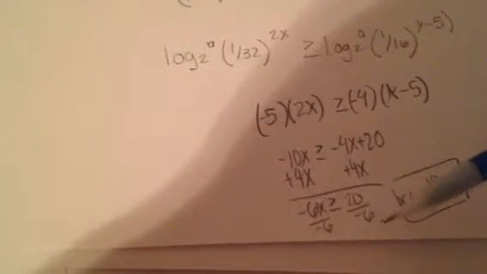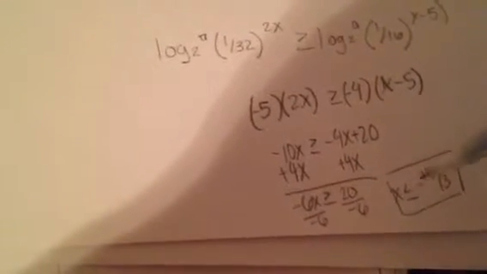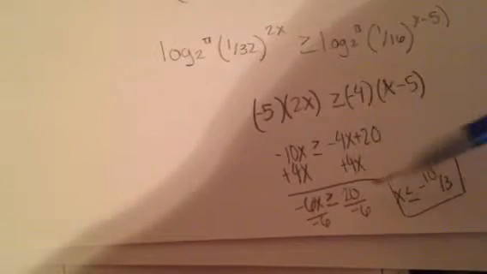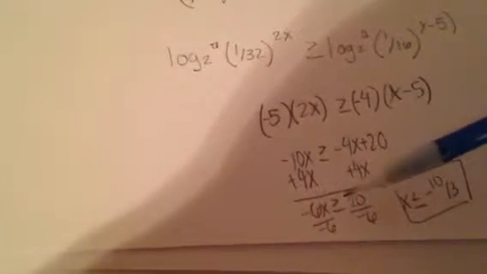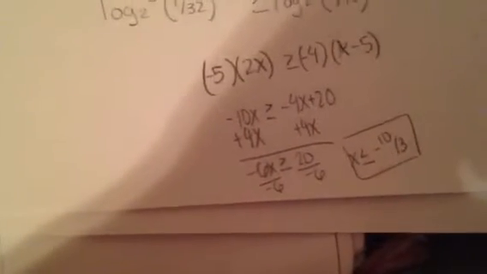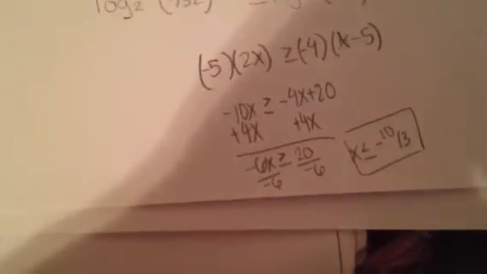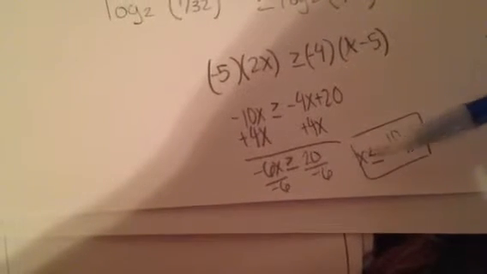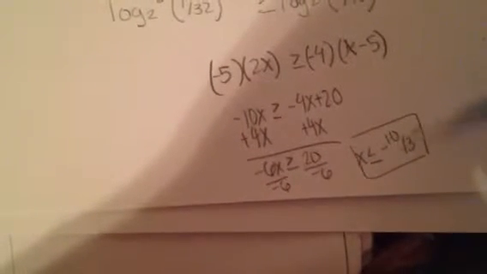Divide by negative 6, so you switch the sign there. The reason you switch the sign is that whenever you're doing inequalities and you divide by a negative, the sign just switches so that it makes sense. So it reduces to x less than or equal to negative 10 over 3.